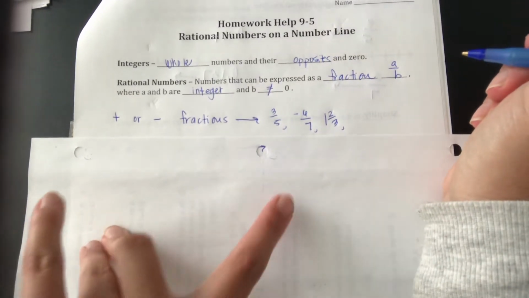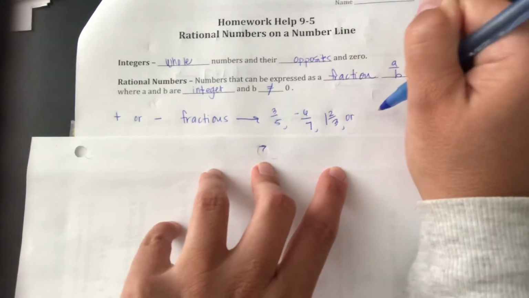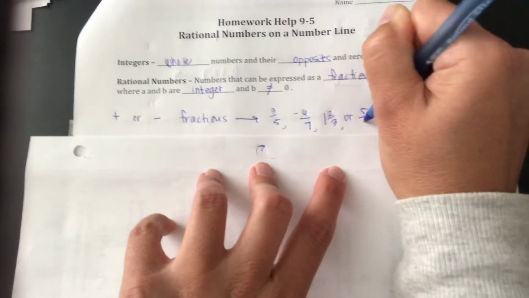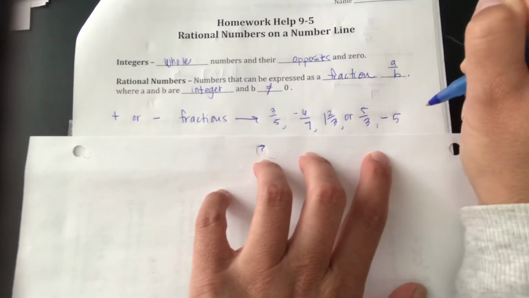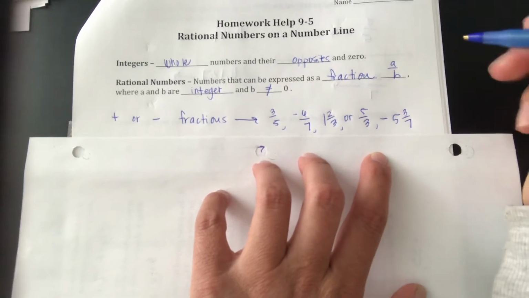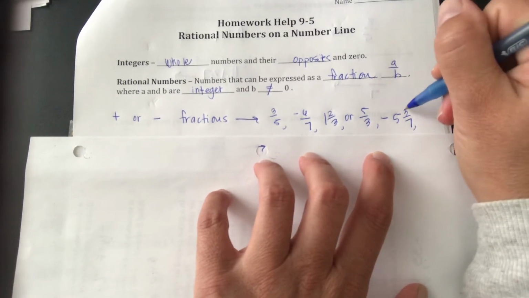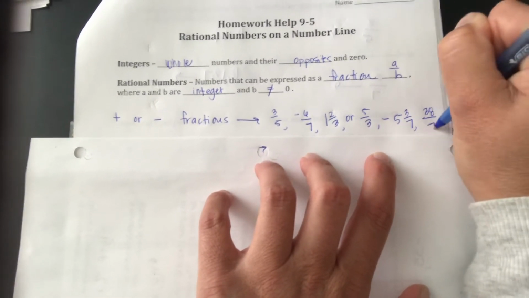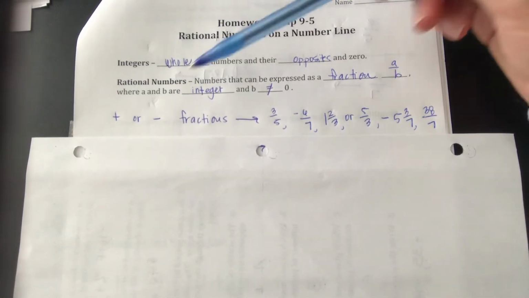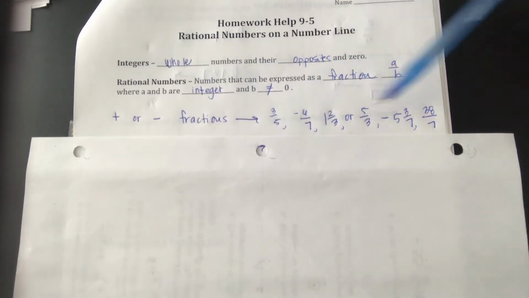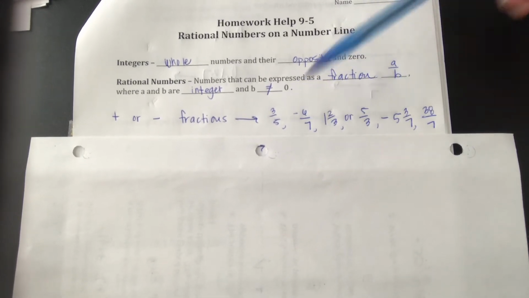Okay, still, even though it's a mixed number, it's a fraction, or you could have it rewritten as an improper fraction of 5/3, still a rational number. We've got negative 5 and 3/7, or that could be switched around to an improper again, 38/7. Okay, so these are some examples of rational positive or negative fractions. Okay, they can be written in mixed form or improper form or regular form.